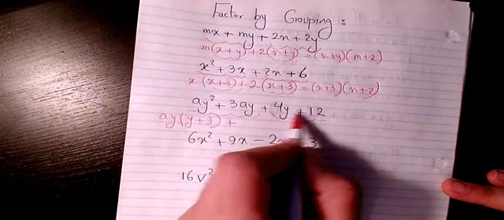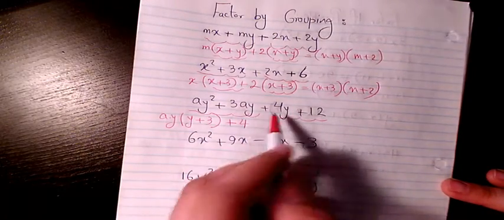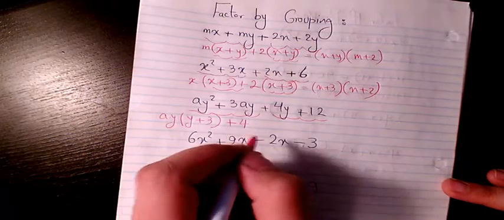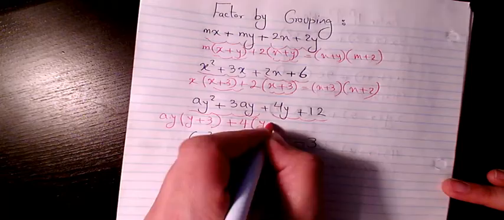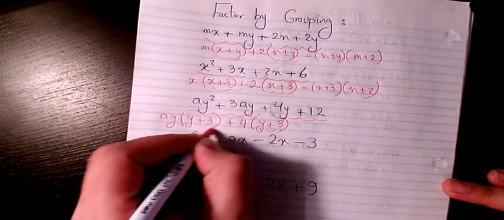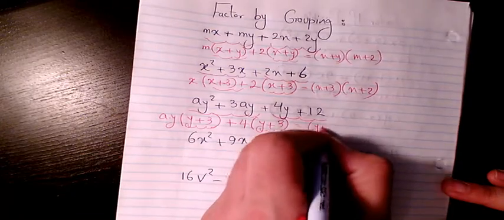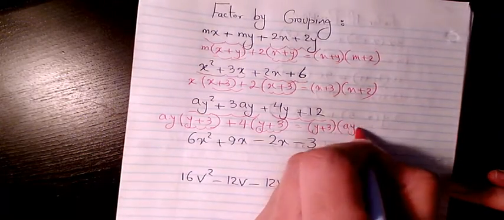Here I have 4y plus 12. The GCF is 4 because 4y and 12, both of them can be divided by 4. 4y divided by 4 is y, and plus 12 divided by 4 is 3. So I have these two terms common here, so I can factor y plus 3, and the rest will be ay plus 4.